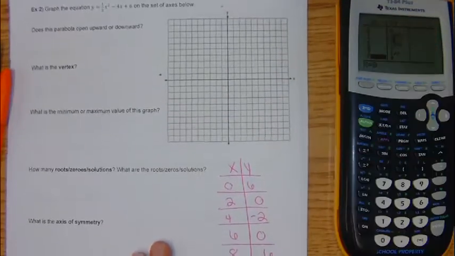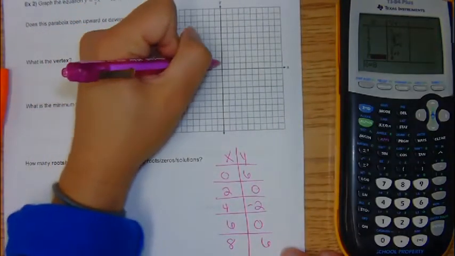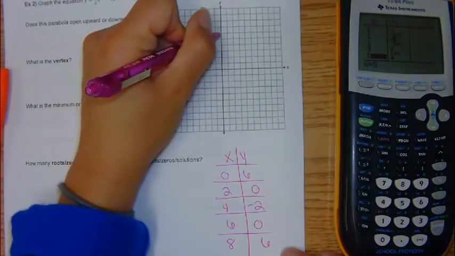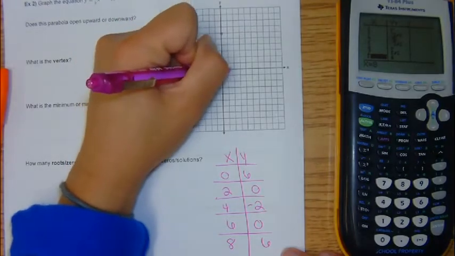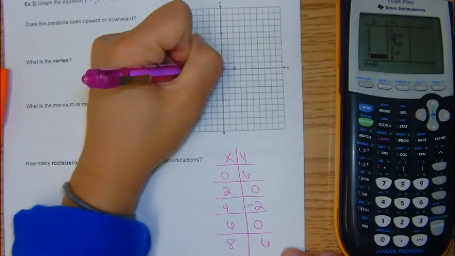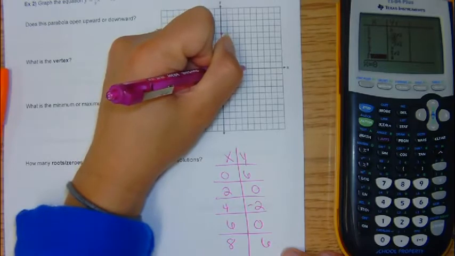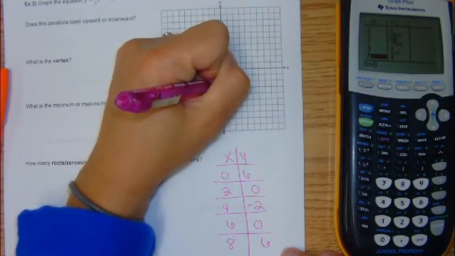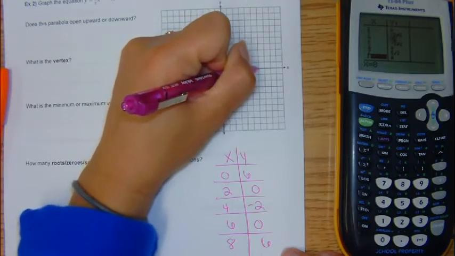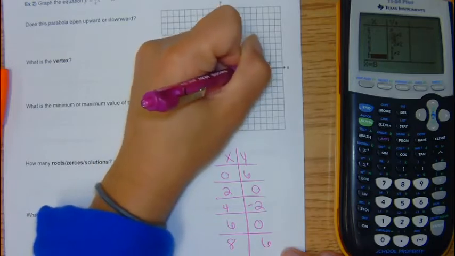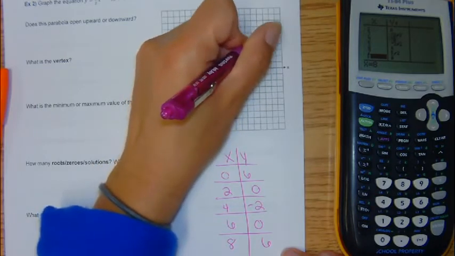Okay, so I'm just going to take a second to plot those points. 3, 4, 5, 6. 2, 0. 1, 2, 3, 4. -2. 6, 0. 7, 8. 1, 2, 3, 4, 5, 6.